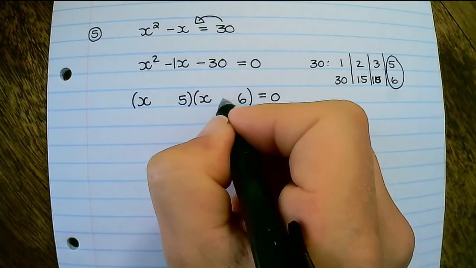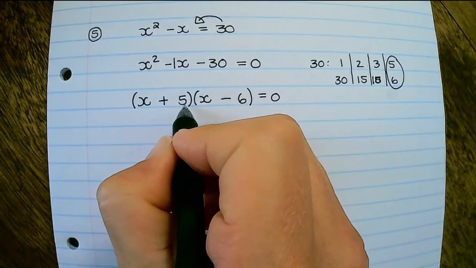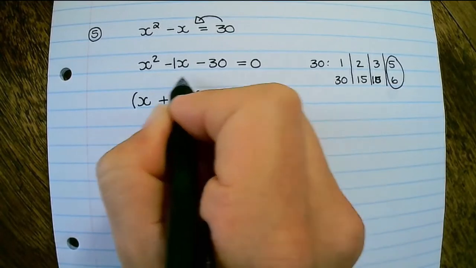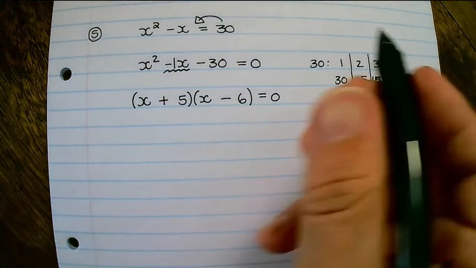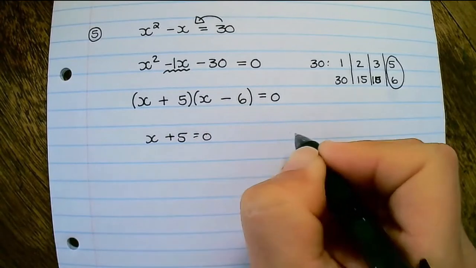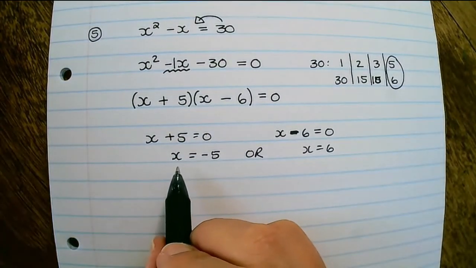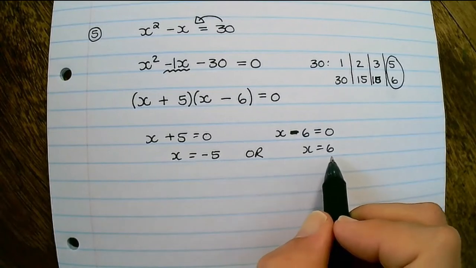So it will be x minus 6, x plus 5, because this will create 5x minus 6x, which will give me the middle term. And now I place both brackets equal to 0. So therefore, x is equals to -5, or x is equals to 6.